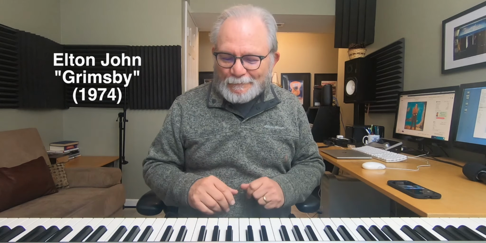And just for fun, I want to play you the very end of an Elton John song that ends, unusually actually, on a C6 chord. So just hit the space bar here. This is a song called Grimsby.